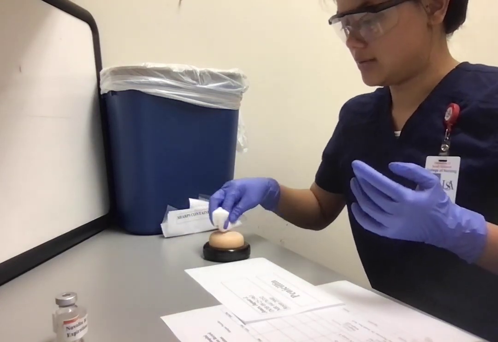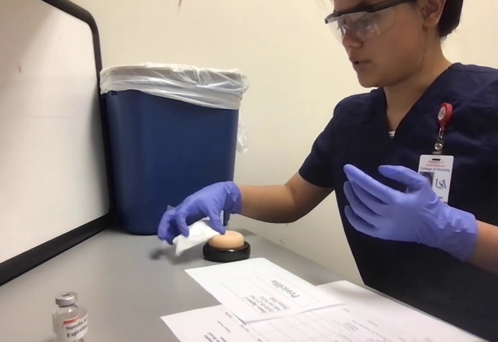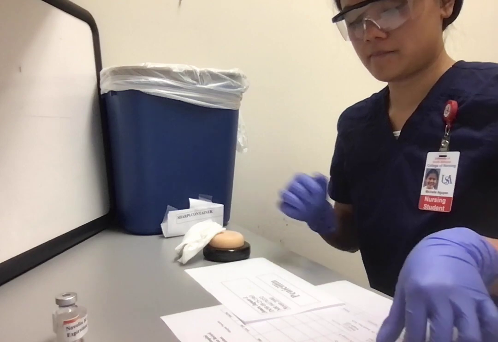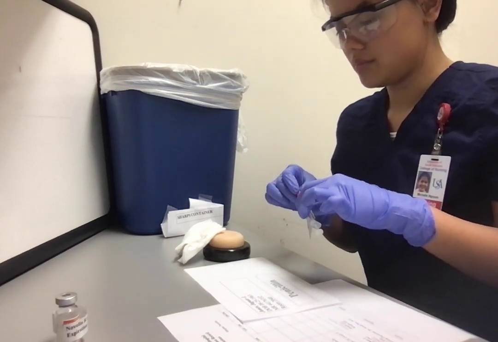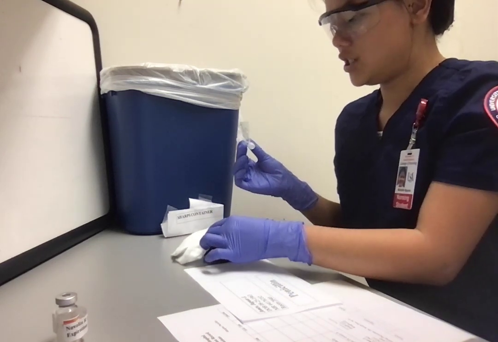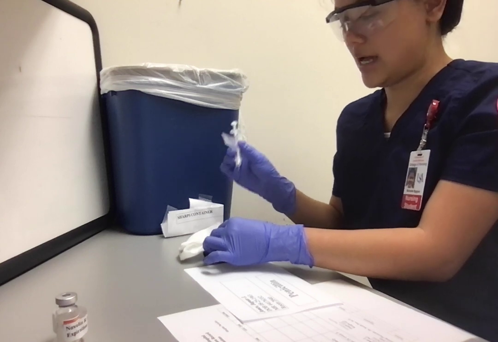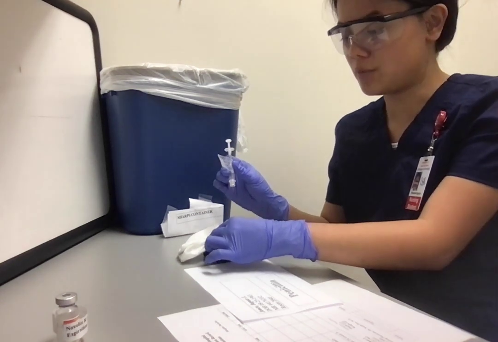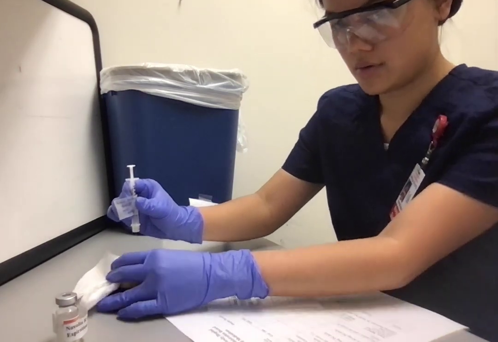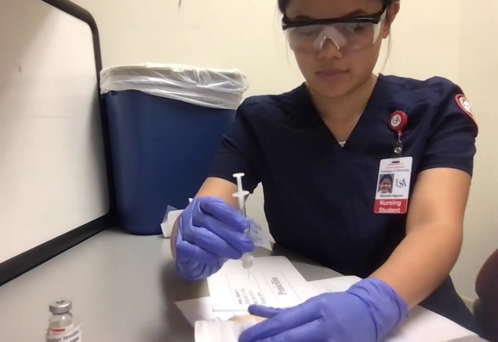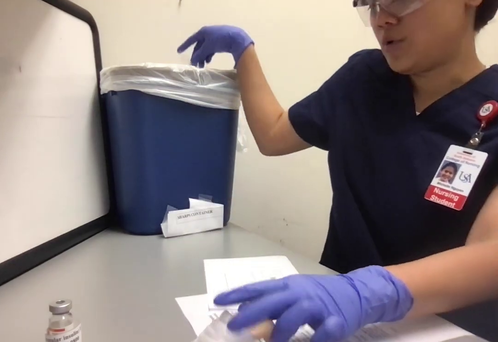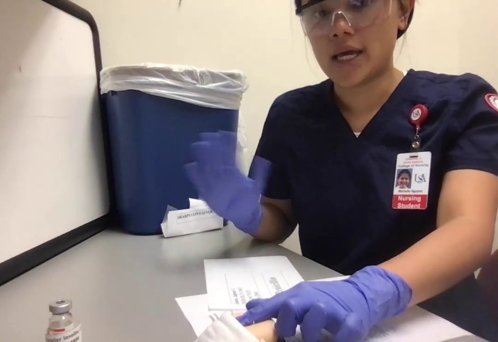So I'm going to clean. I'm going to use this to point my injection site. Going to pinch the skin, and either I can go at a 45 or 90 degree angle, but I'm going to go at a 90 degree angle. Okay, so I'm going to apply pressure and not massage the site.